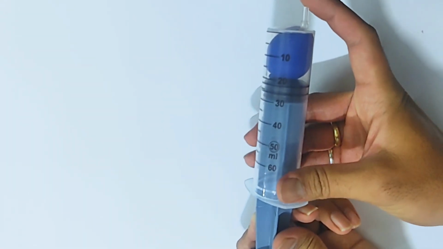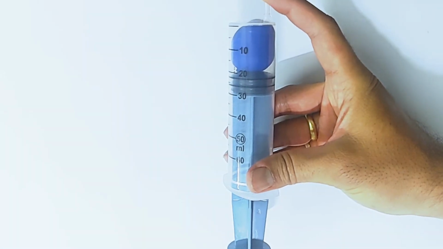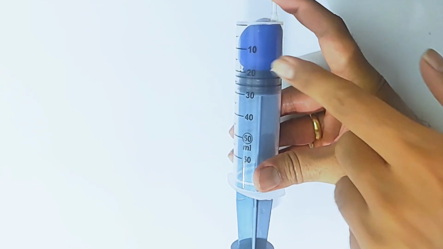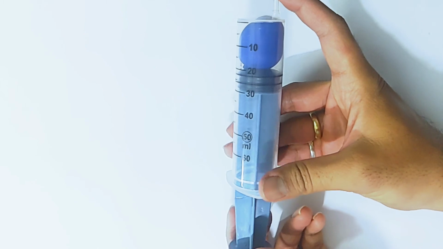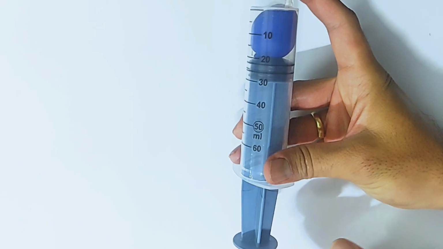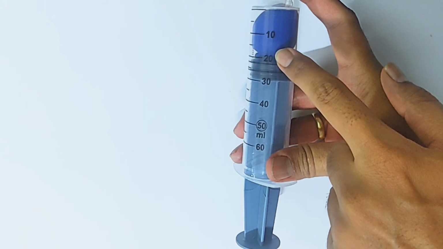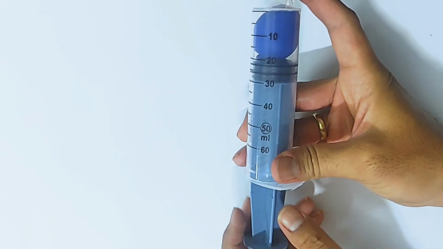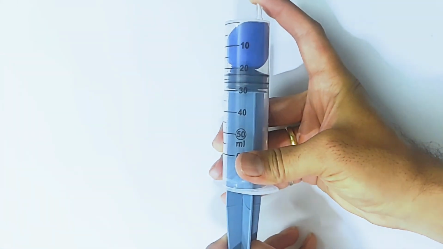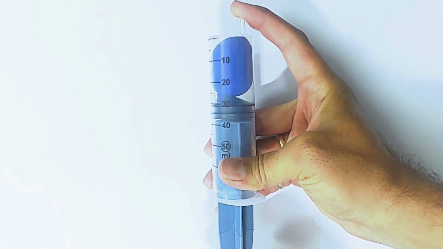Now I will try pulling it outward. By doing so, the pressure inside the syringe will decrease, and that will cause some change in the volume of the balloon. If you can see, there is already some volume of air inside the balloon. Now let's see what happens when I try creating a vacuum inside it.